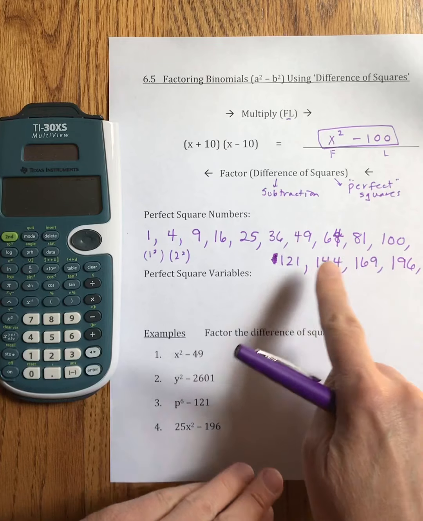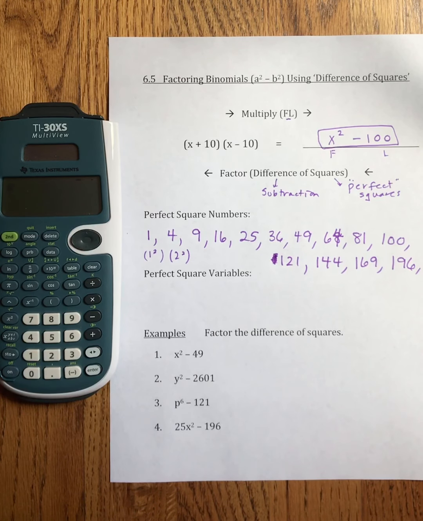The more familiar we are with these numbers, the easier this factoring is. On Blackboard and Quizlet, you'll find some games and flashcards to help you practice.